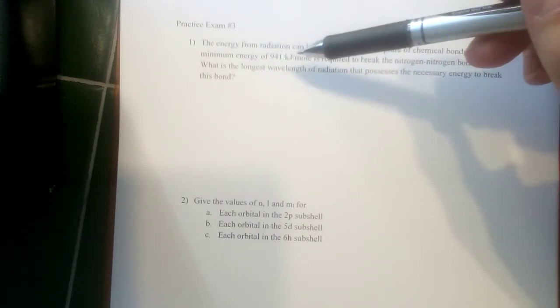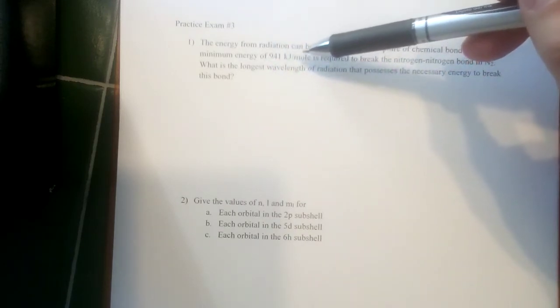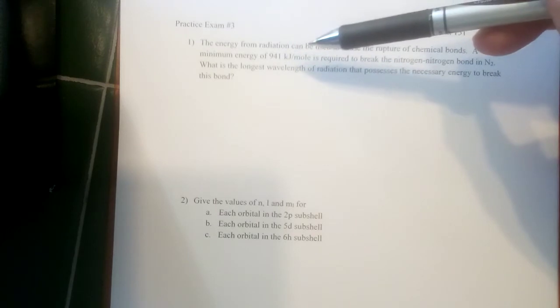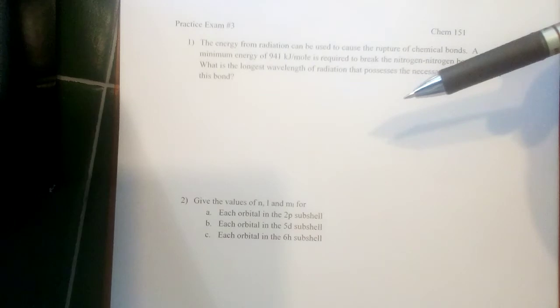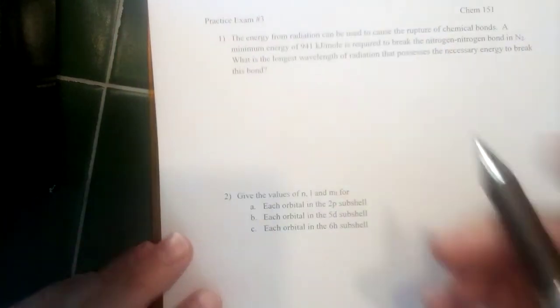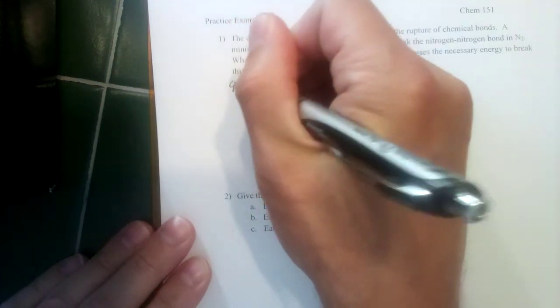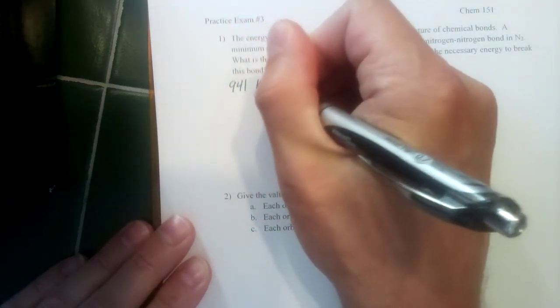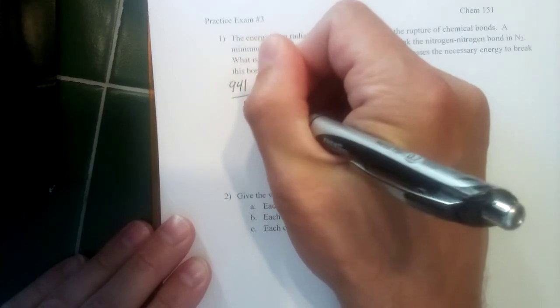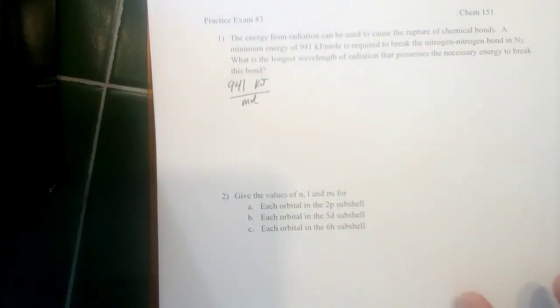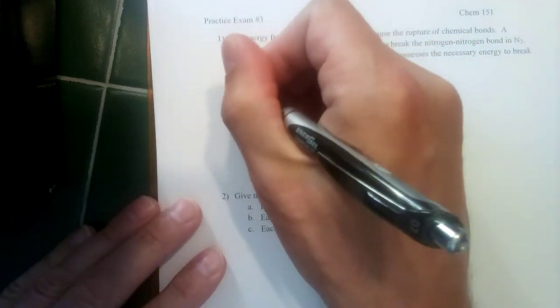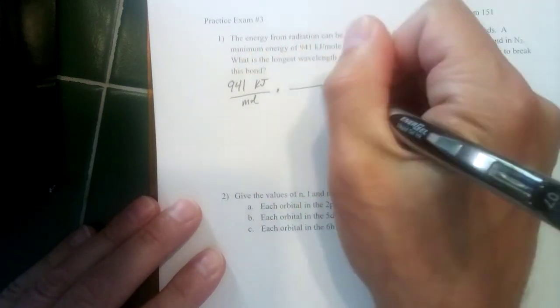Now, one of the tricky things here is this energy is basically in enthalpy units, kilojoules per mole. So this is describing the enthalpy of this chemical process. But the way we can relate wavelength to energy of light only applies to a photon. So the first thing we need to do here is take our energy and convert it to figure out how much energy each photon would contain. And in the process, we want to change kilojoules to joules as well, because then it'll fit with some of the constants we'll use in our equation to solve for wavelength.